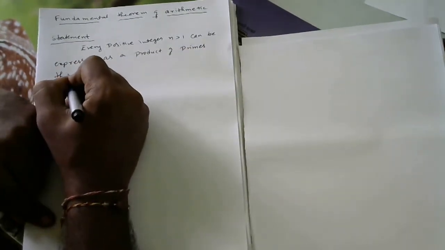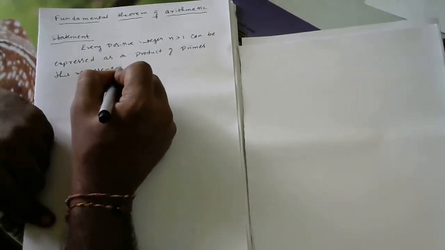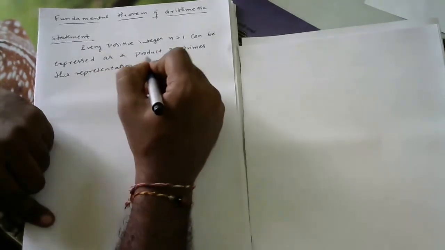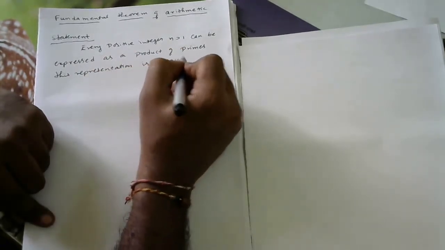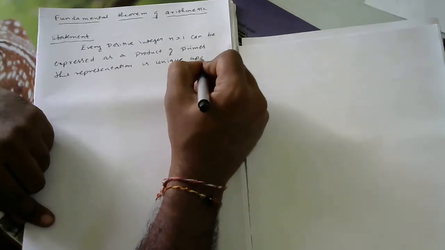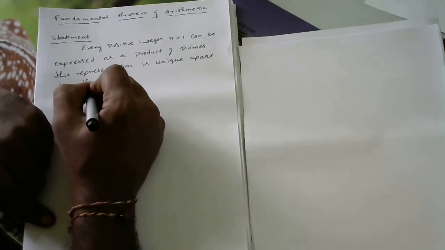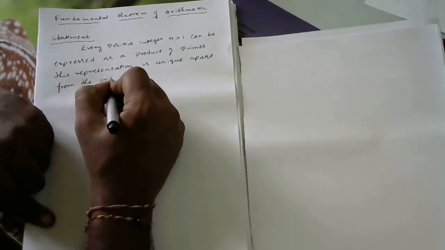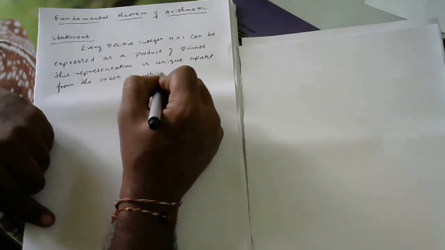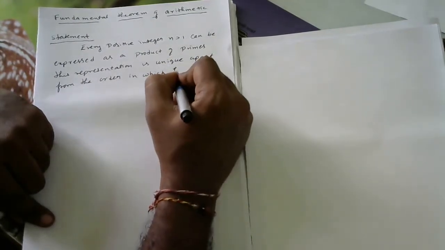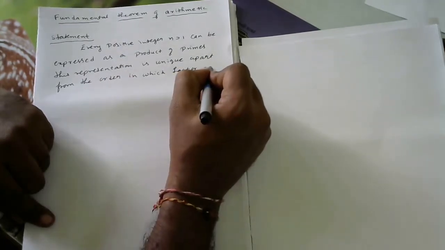This representation is unique apart from the order in which the factors occur.